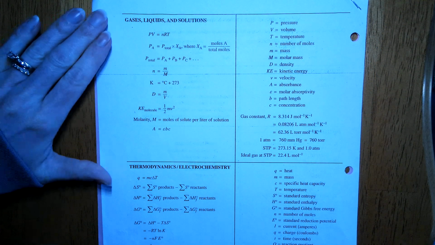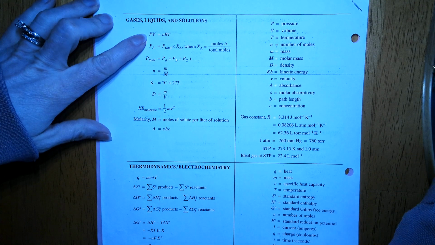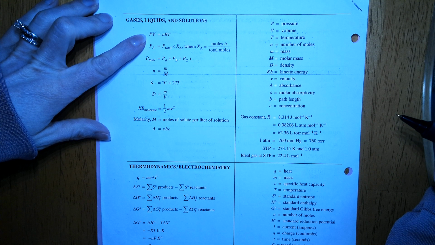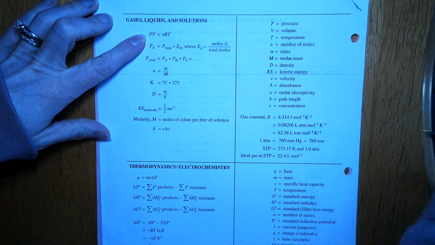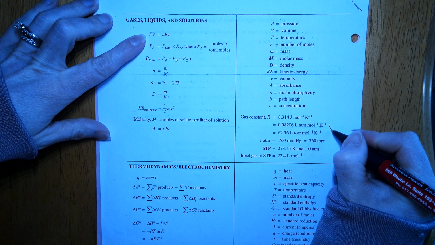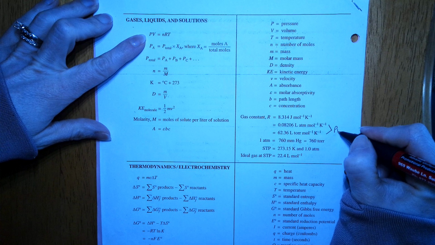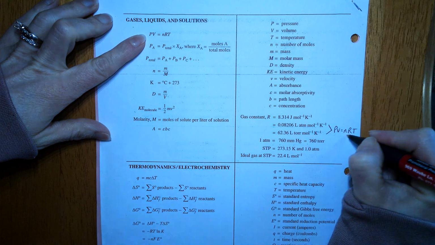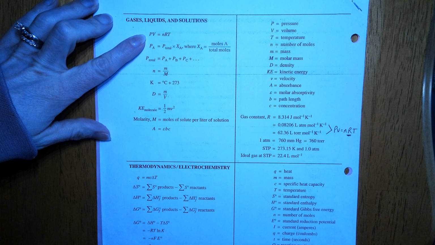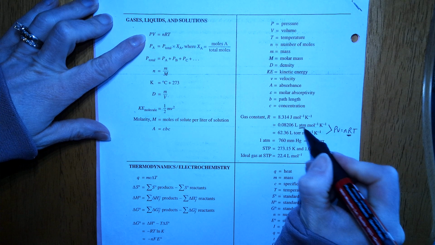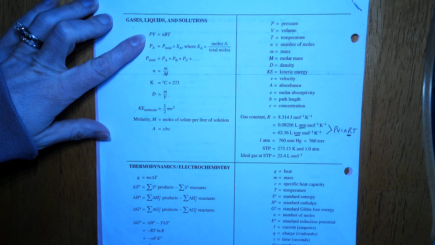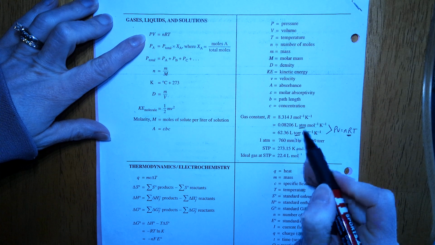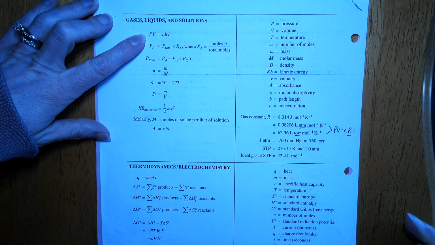Then on the back side, we've got gases, liquids, and solutions. We have our PV = nRT. With PV = nRT, we just want to watch the gas constants. So maybe we would mention that these are for PV = nRT. These are your options for R. Just make sure that you use the right pressure unit if they're asking for a particular pressure unit, or if they don't specify, that we want the pressure in atmospheres. Make sure then you put a pressure unit behind your final answer if you're solving for pressure.